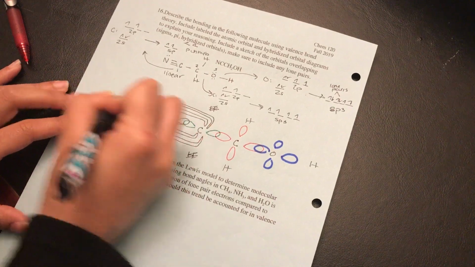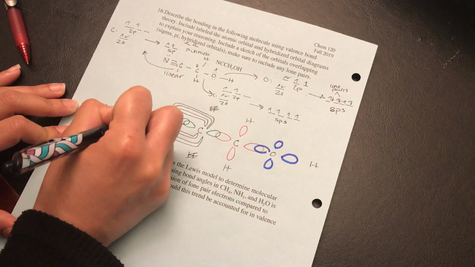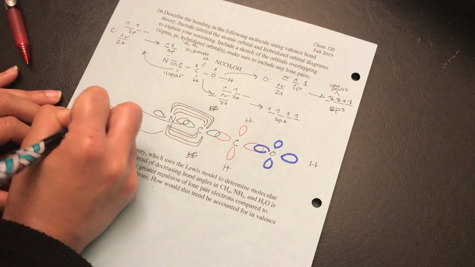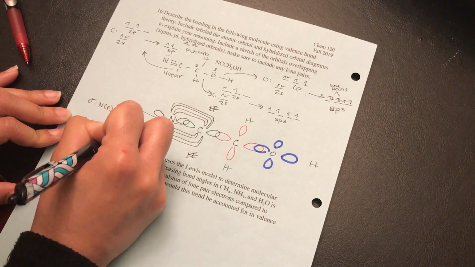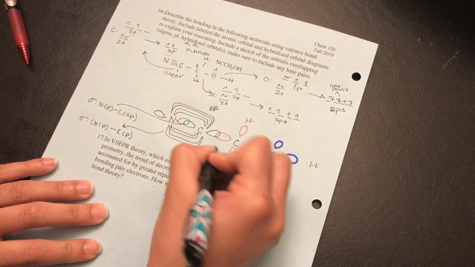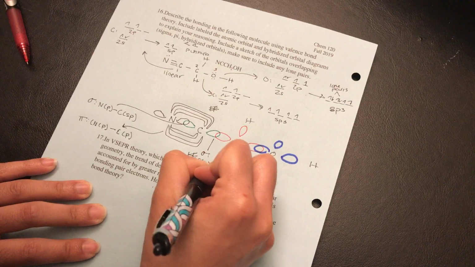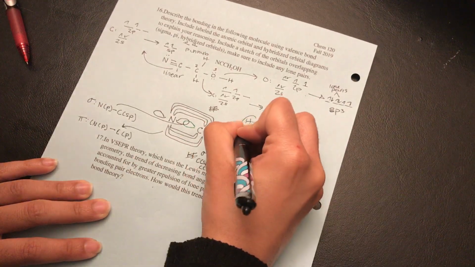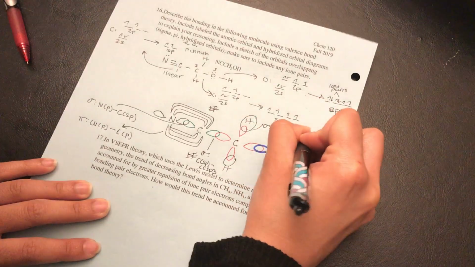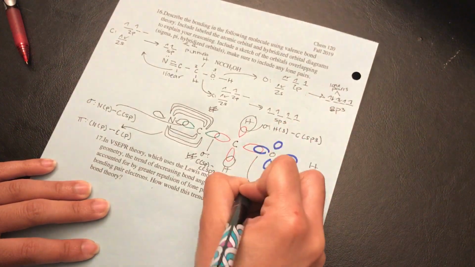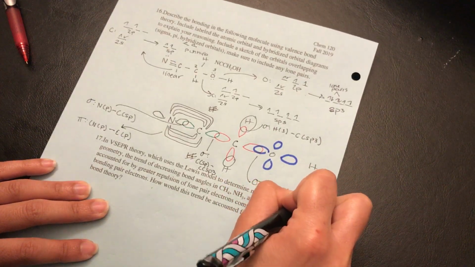So I want to label this. This is my sigma of N p with carbon sp. And these are my pi orbitals of the N p orbital with my carbon p orbital. This is a sigma with carbon sp and carbon sp3. My hydrogens will overlap as well. Both of them have sigma with hydrogen s and carbon sp3. Here is a sigma with carbon sp3 and oxygen sp3.